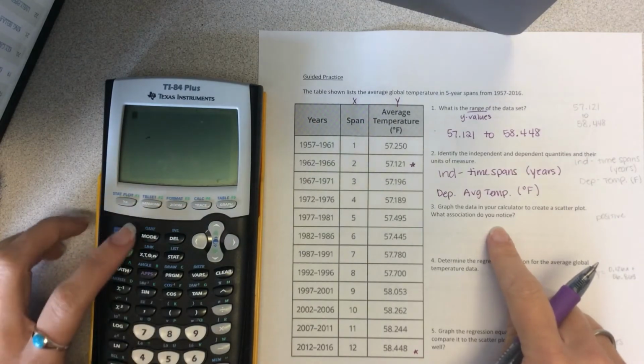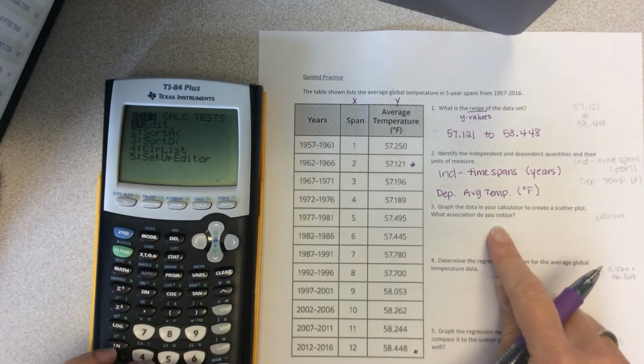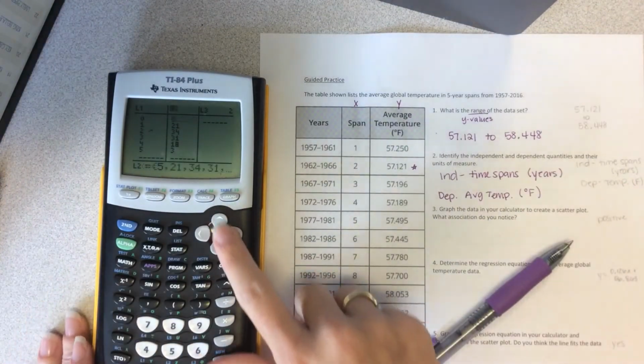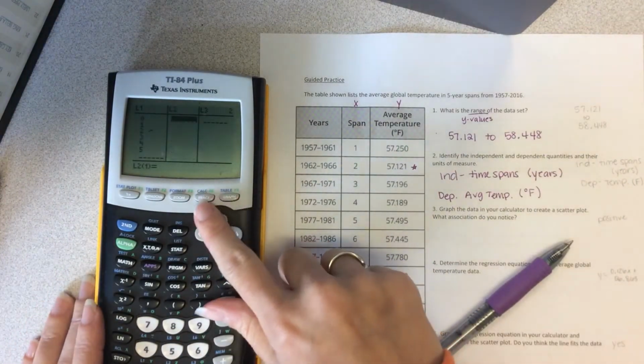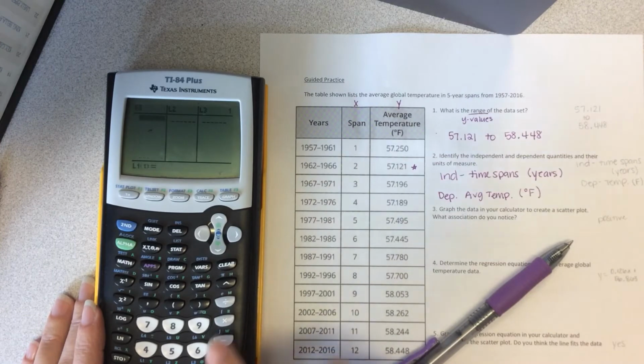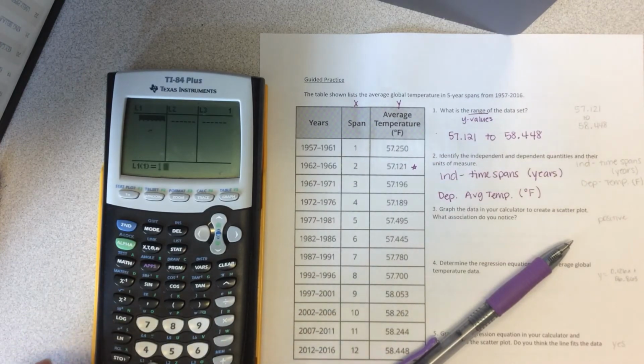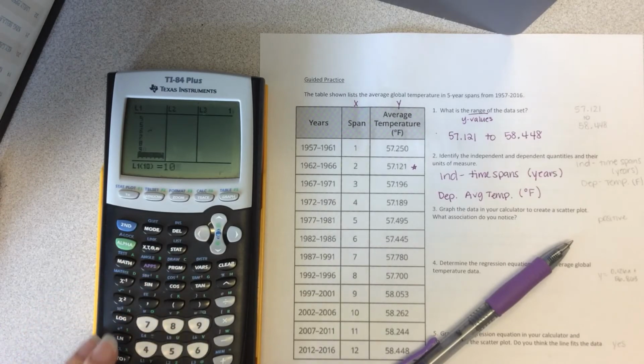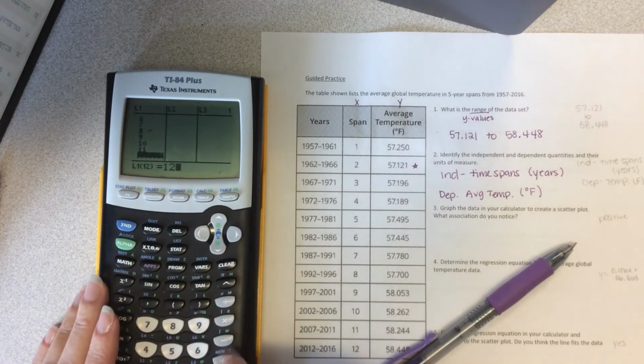So to do that, we are going to press Stat and Enter to open up our table. And then I'm going to have to just go up and clear my lists, and let's enter these in. So time span goes 1 to 12. And then enter over.